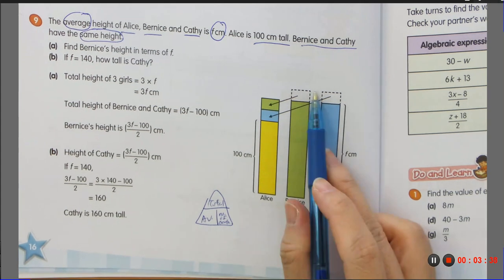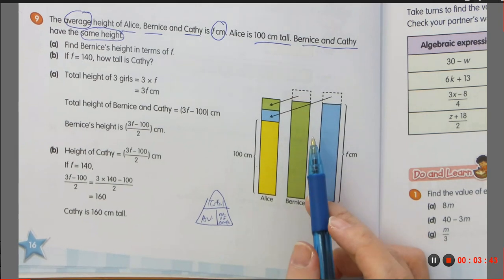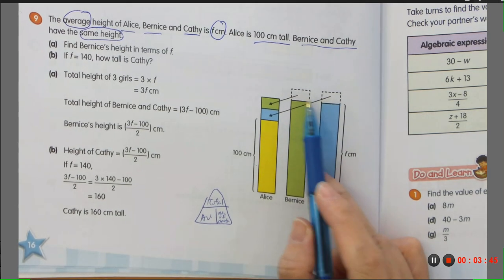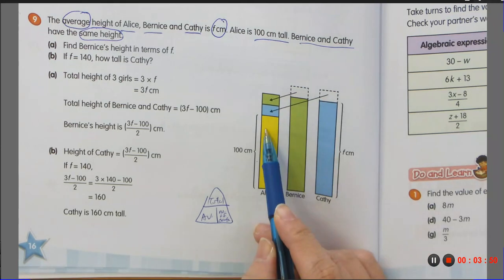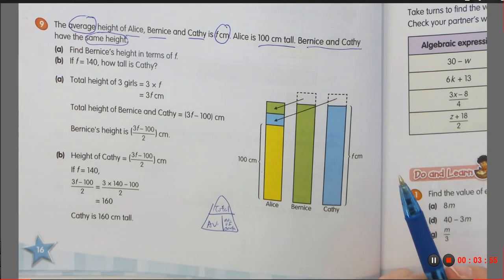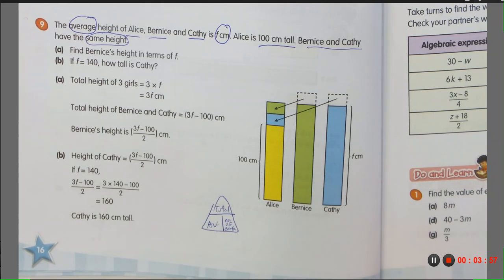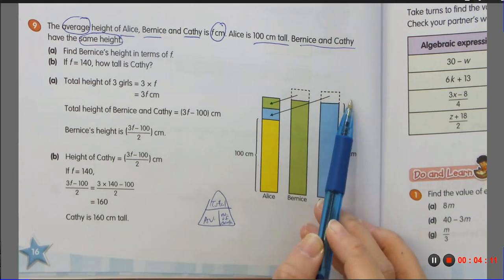So last year I shared this idea about finding average. Looking at this, Akhilesh and Salma say it's giving a bit of Bernice and giving a bit of Kathy away to give Alice, such that they all become the same. This is what I shared with you last year: share out the difference. I said cut the extra, then distribute it out. Do you remember that? So this is share out the difference, so they end up being equal.